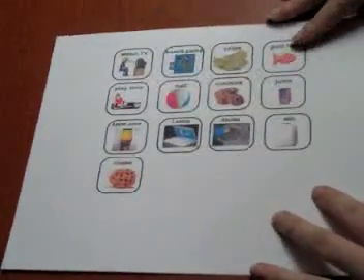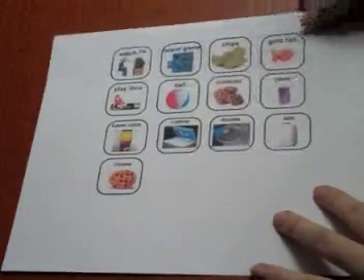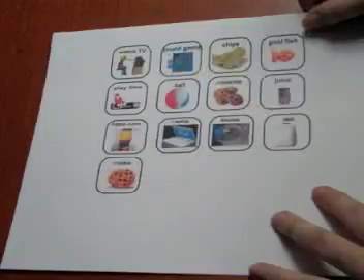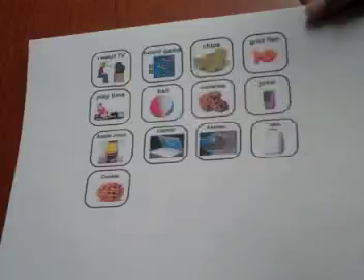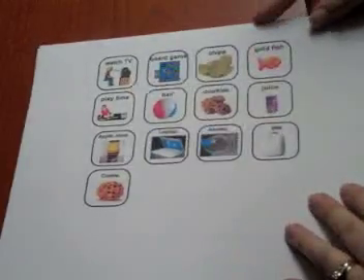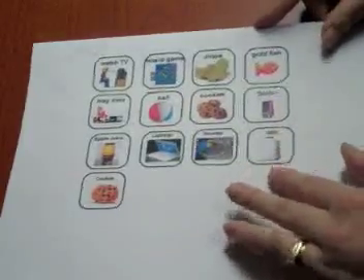If you think you need line drawings, you can make the line drawings yourself at this time. Or you can get more pictures than what we have here. You can go on the internet and get those, like we talked about during the first session.